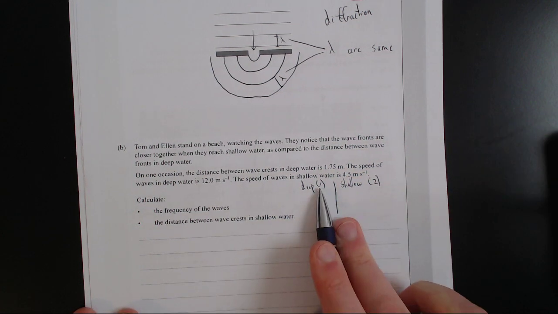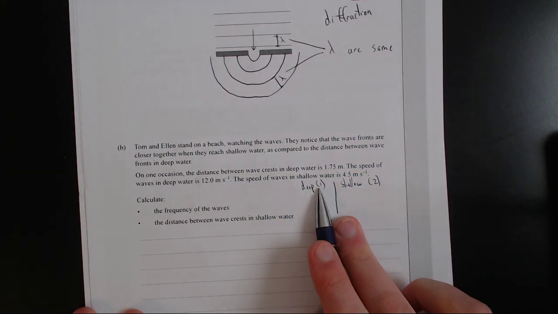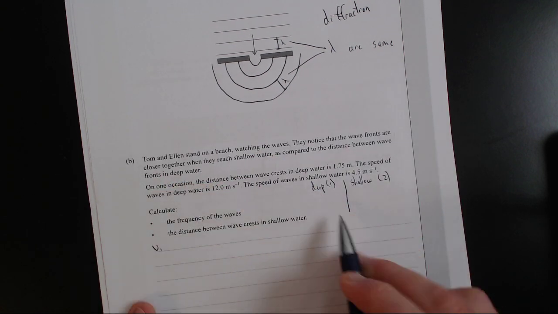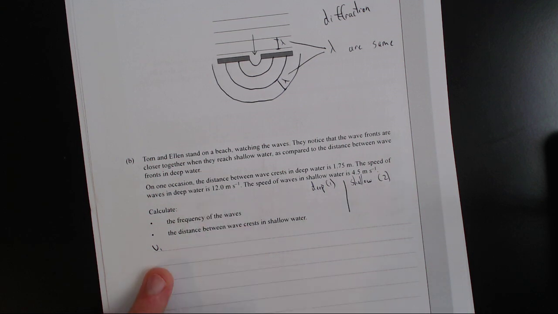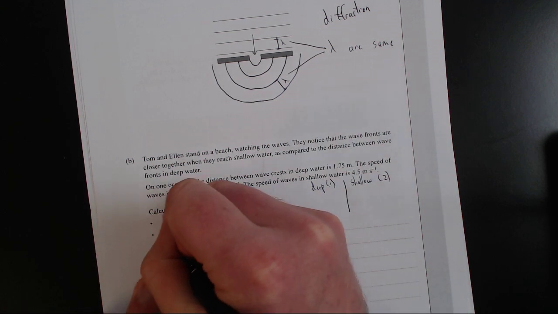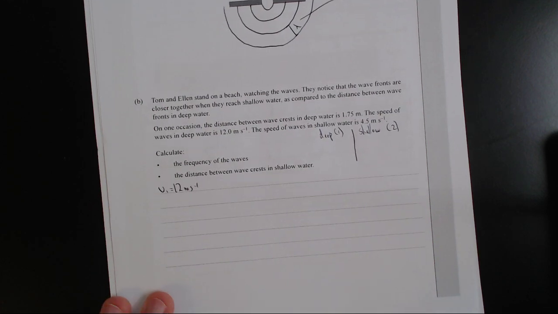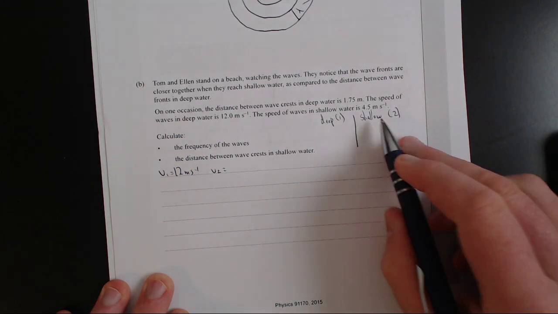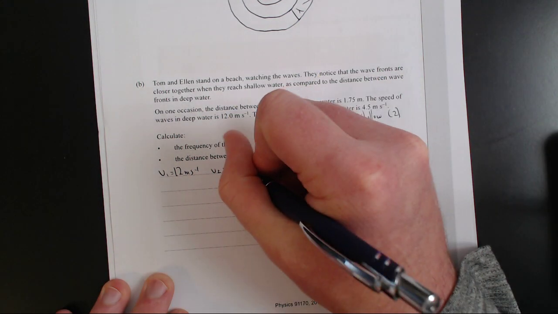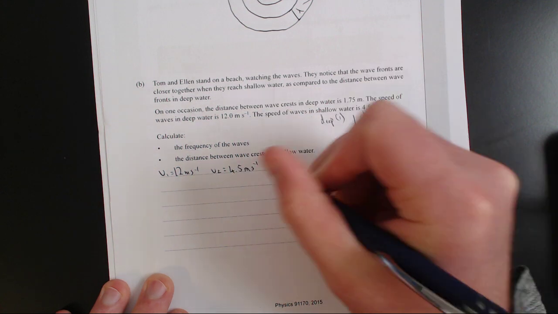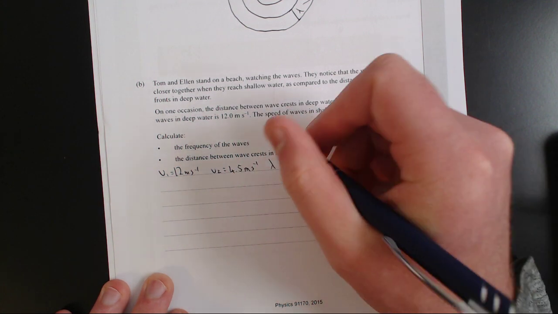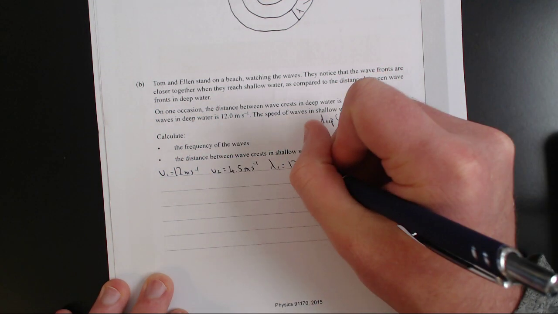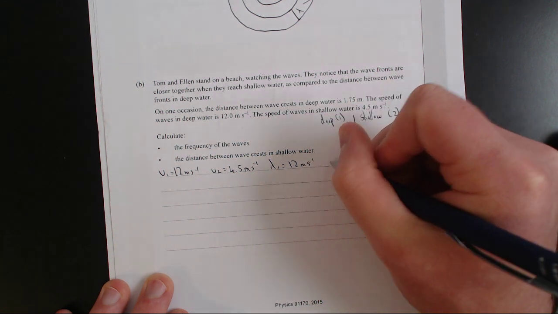So anything on the deep side, any sort of velocities, wavelengths, and so on, we have subscript 1. So let's just write down what we've got. V1, the velocity in the deep water, is 12 meters per second. V2, velocity in the shallow water, 4.5 meters per second. Lambda 1, the wavelength in the deep water, is 1.75 meters. Lambda 2.